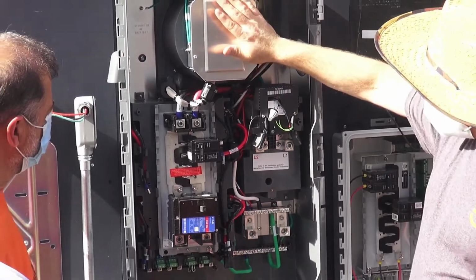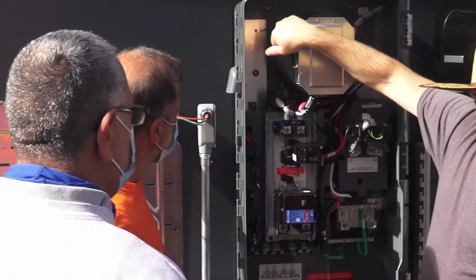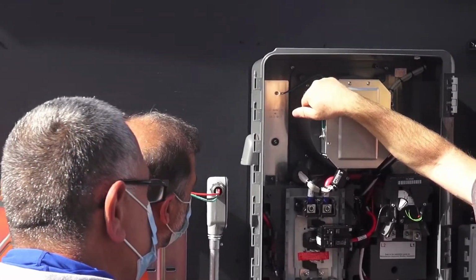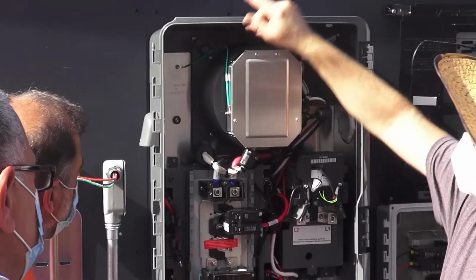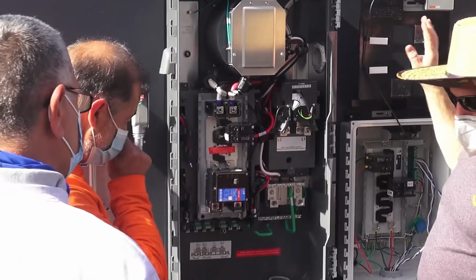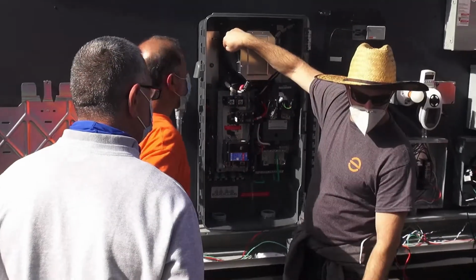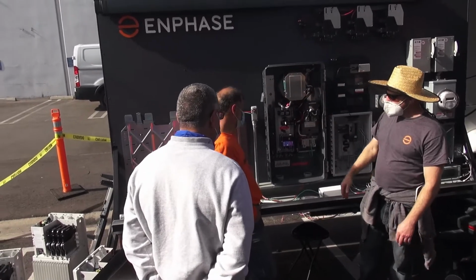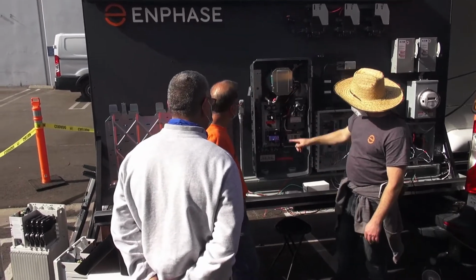Okay, here's all the electronics. Back here's the neutral forming transformer. This is what allows you to get 120 volts. Because we have 240 from here, 240 from there. When the grid goes away, I have to create the neutral, the 120 volts, with this device. Yeah, it's an auto transformer.